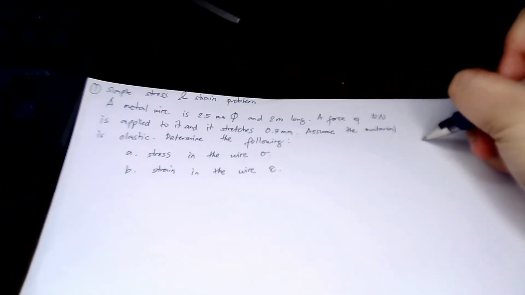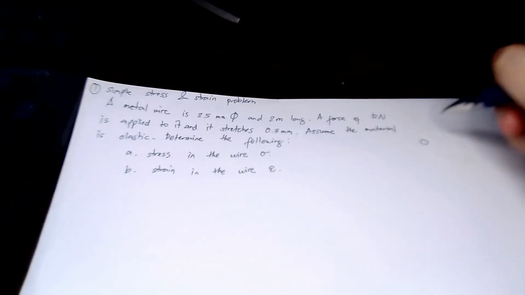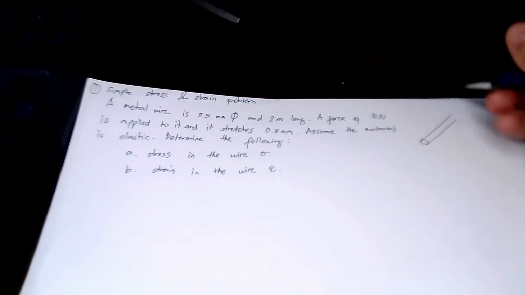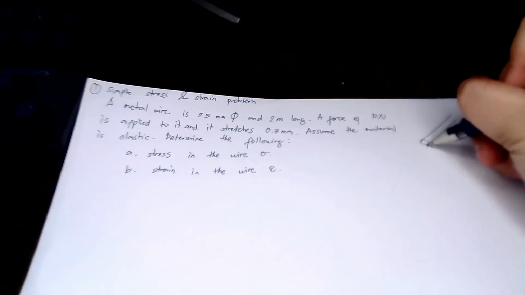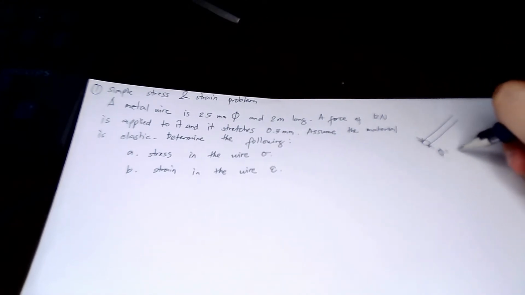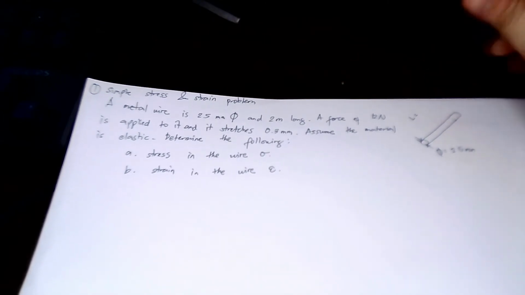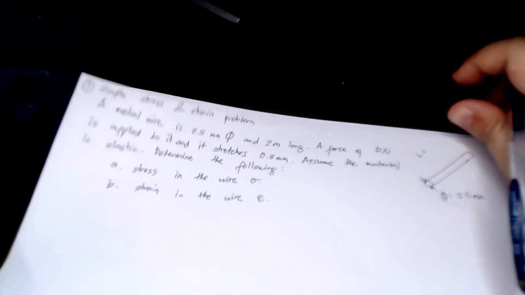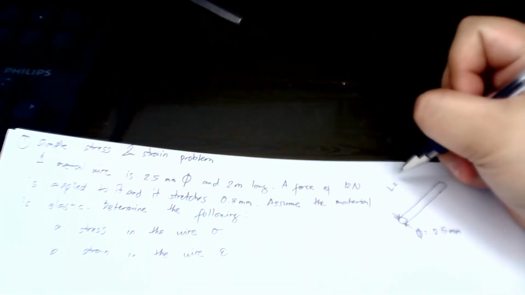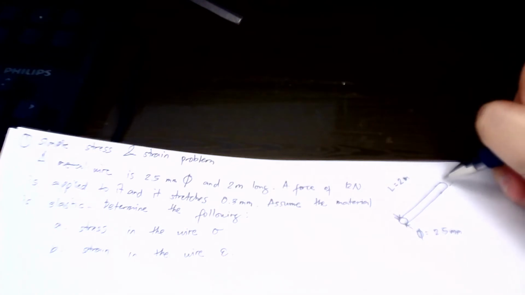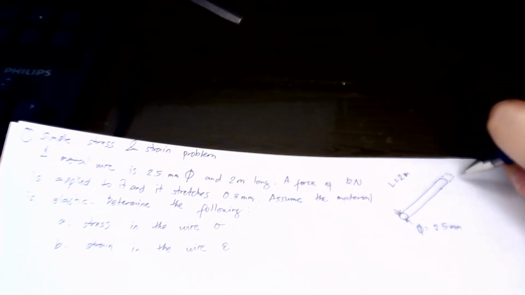So, if you have a metal wire and its diameter is 2.5 mm and its length L is equal to 2 meters and it stretches to 0.3.